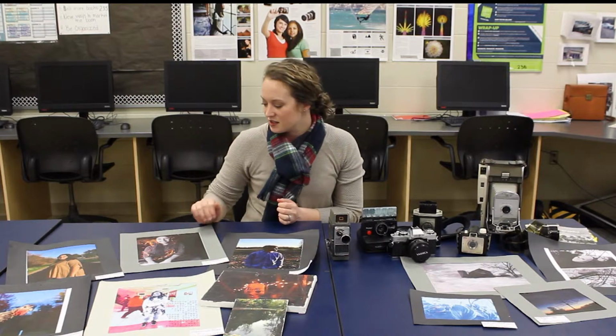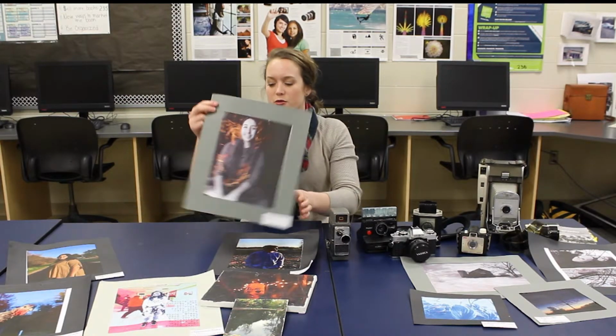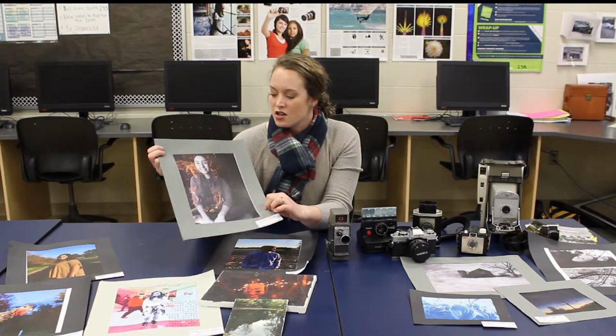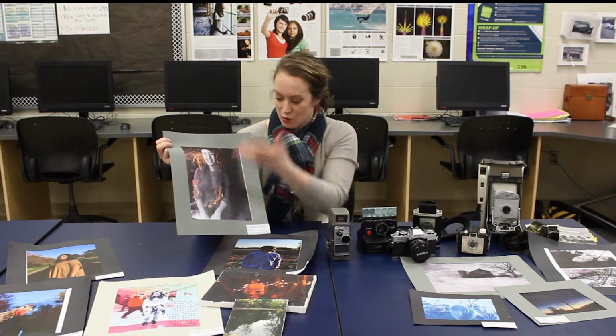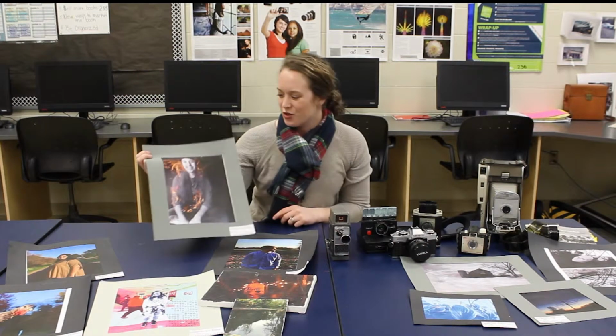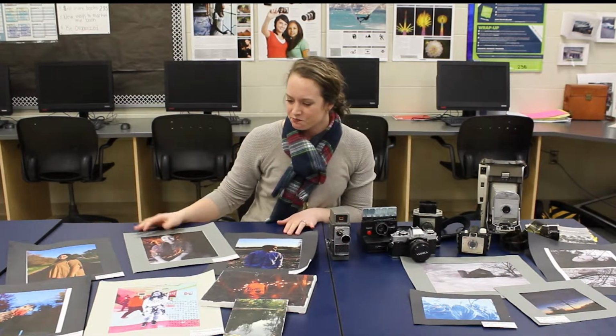You can see some student examples here. This one in particular we then took and did what are called double exposures. So that is where you combine two pictures together. So they combined a picture of fire with this portrait here that they took of Aaron.